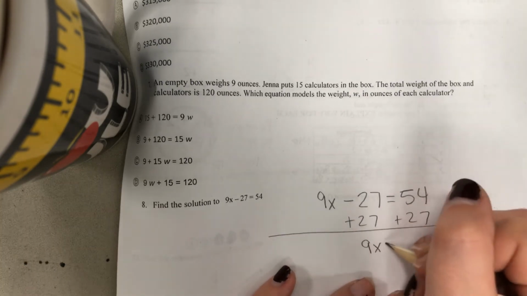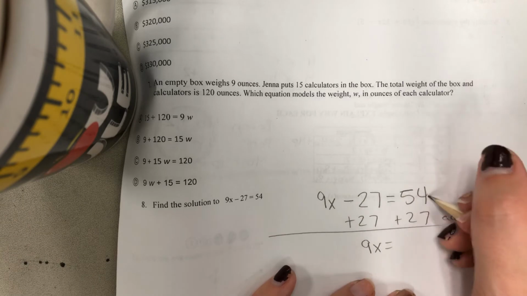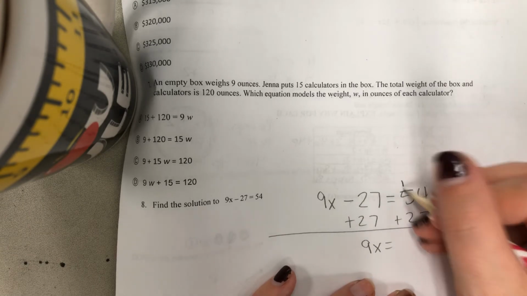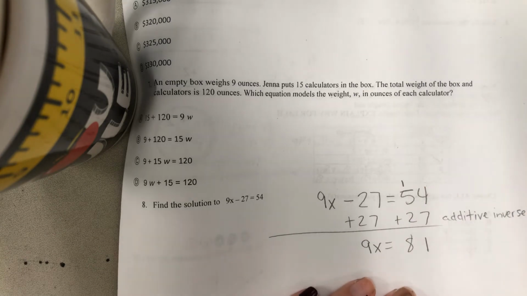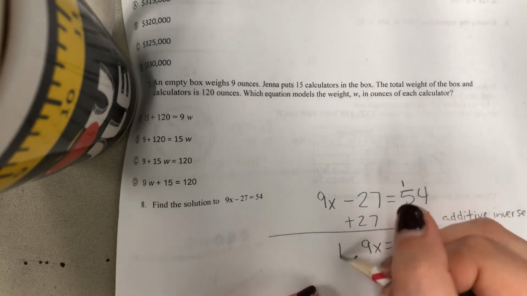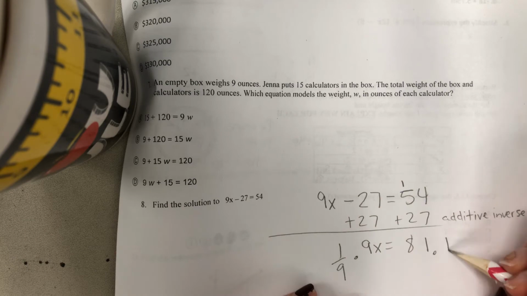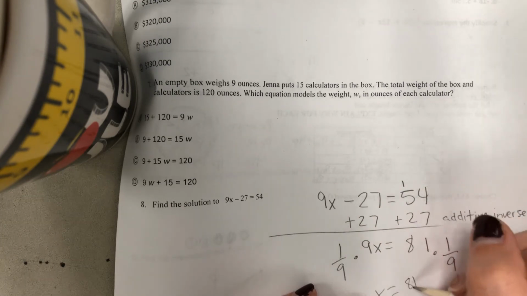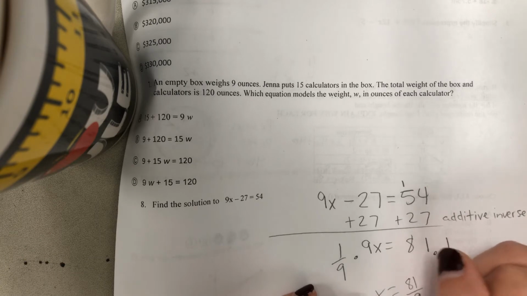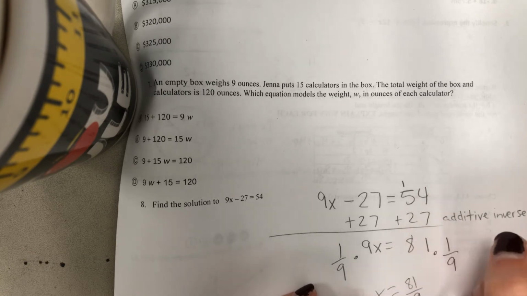That leaves us with 9x is equal to 81. And then we multiply by the reciprocal, so we're multiplying times 1/9, which leaves us with x is equal to 81 divided by 9, which is 9.